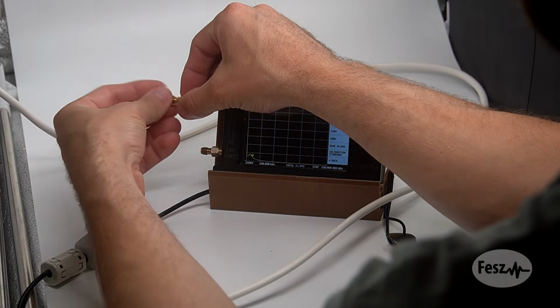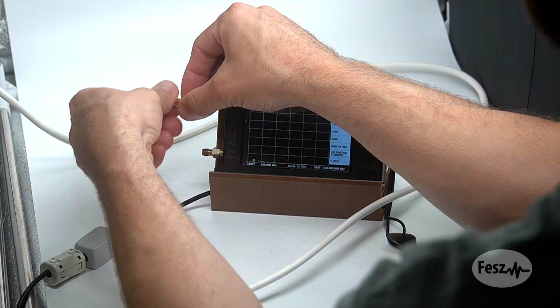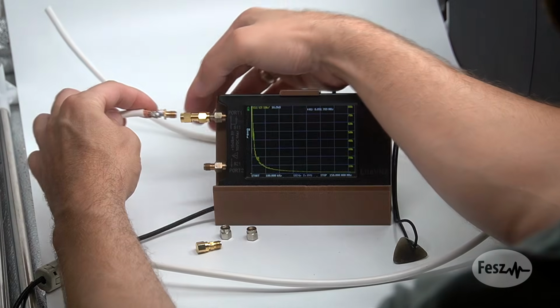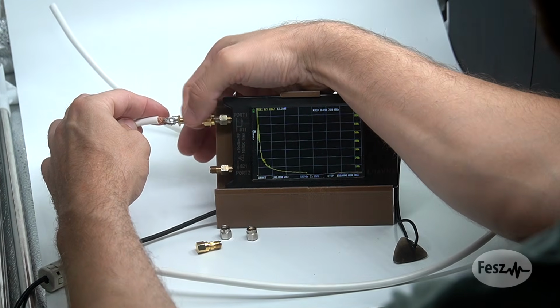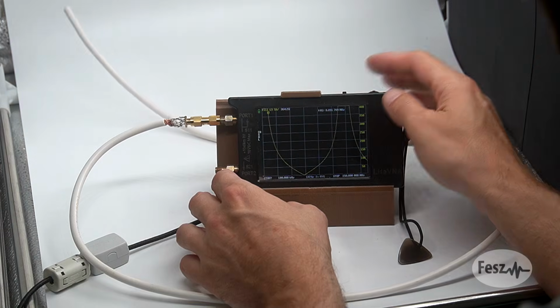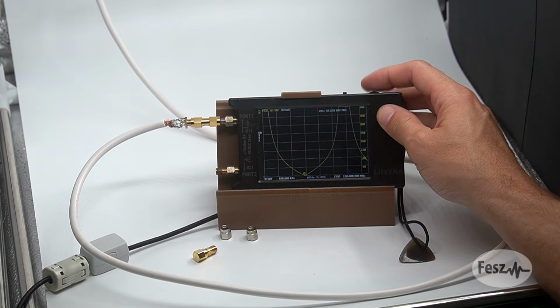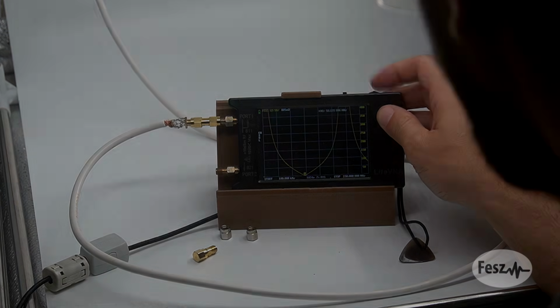Next, after going through the steps of calibrating the VNA, we need to observe the open circuit resonance points. These will help us determine the exact propagation velocity. So what this test shows us is the frequency where the cable is exactly a quarter wavelength long.